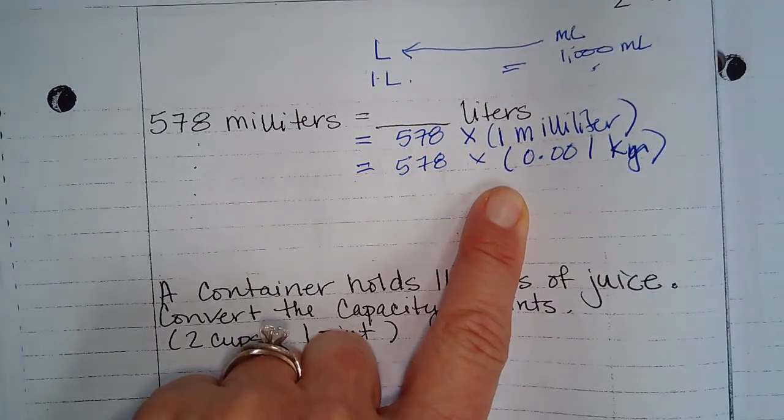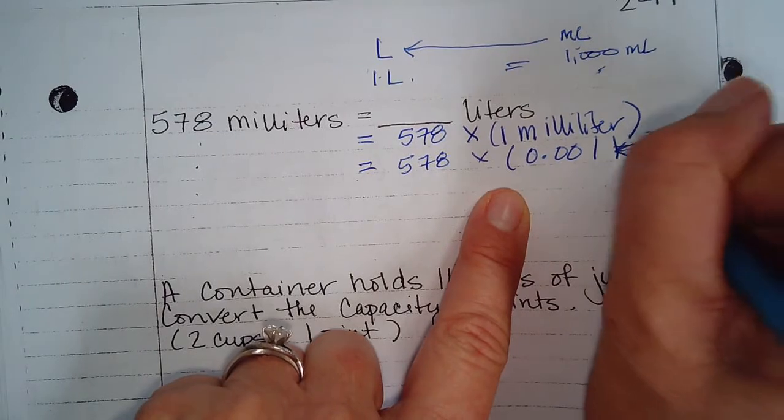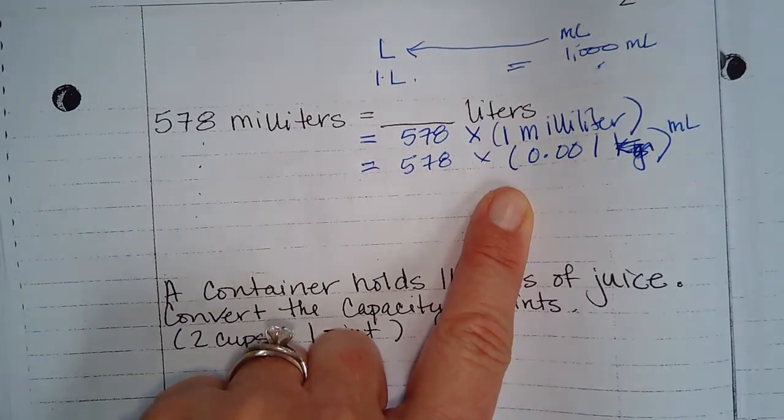kilograms. Or are we on grams? Oh, we're on liters. Sorry. Oh. Milliliters. Sorry. Excuse me.